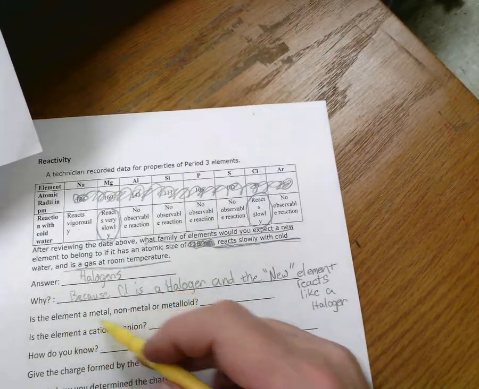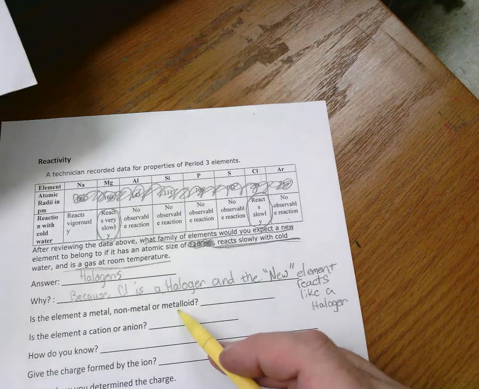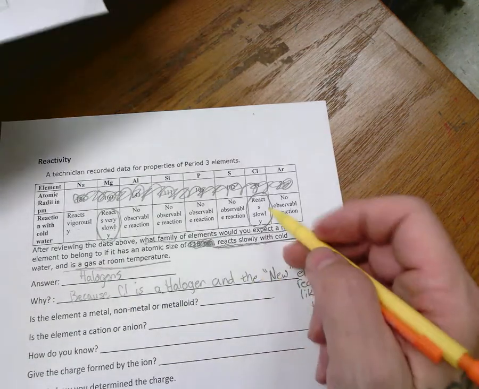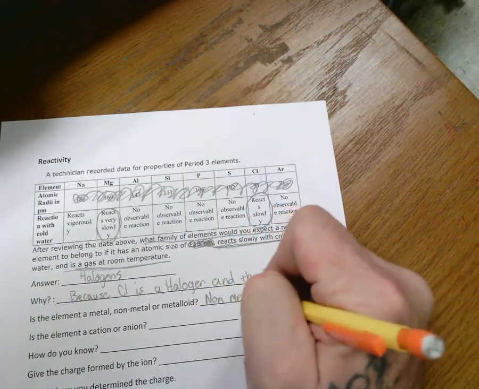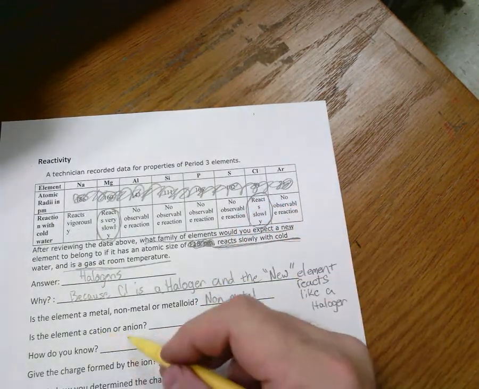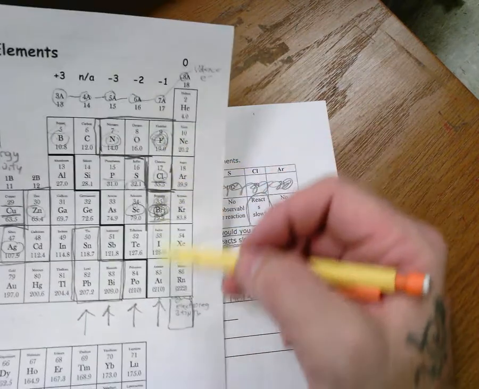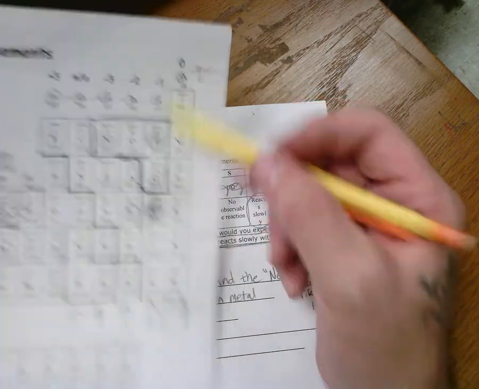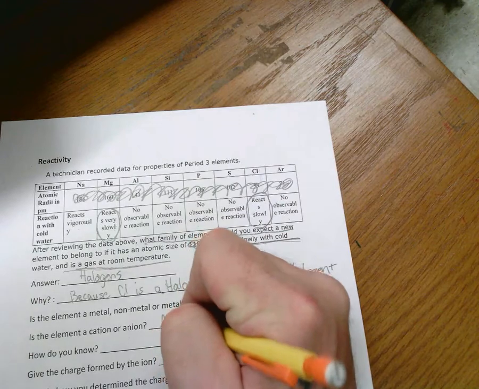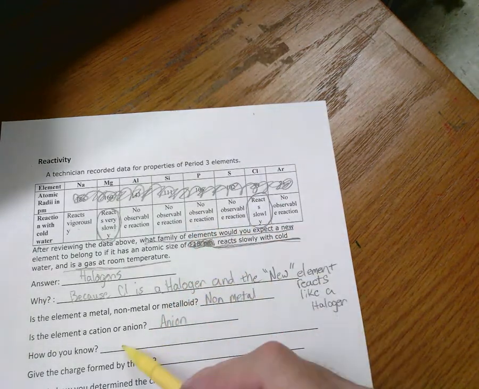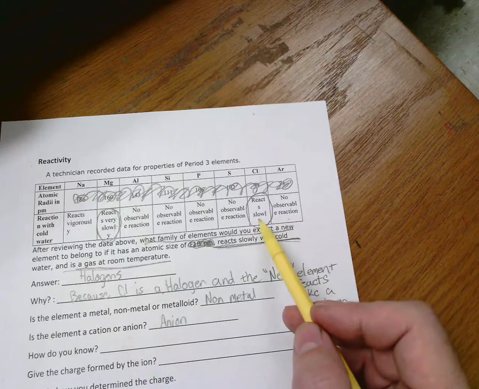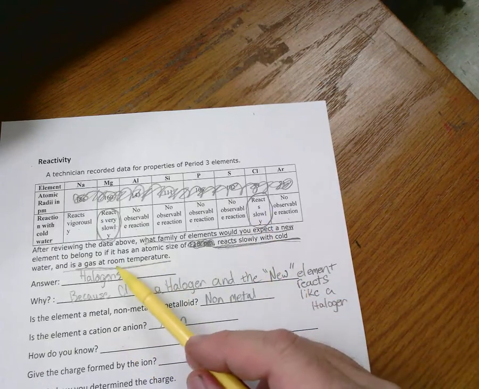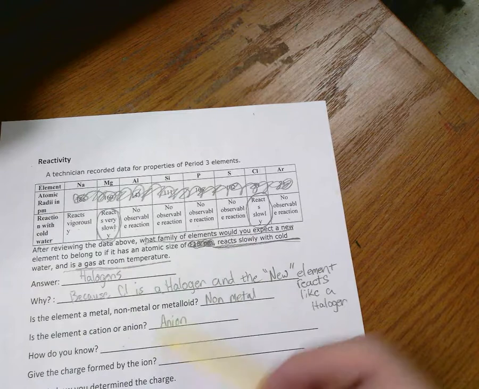Okay. Is the element a metal, non-metal, or metalloid? Well, halogens are nonmetals. Is the element a cation or an anion? Well, halogens are all anions, -1. I already told you how I know. I know because it reacts slowly and because you said it's a gas at room temperature. With those two pieces of data, that's how I know.